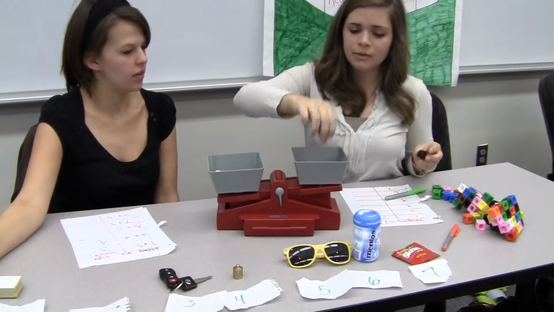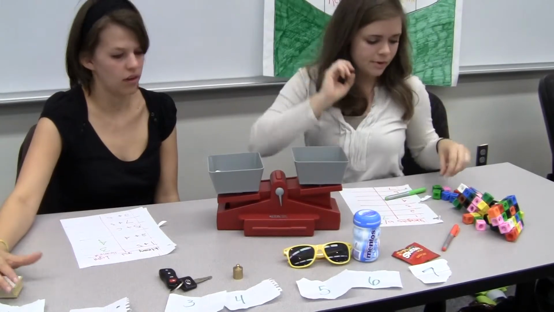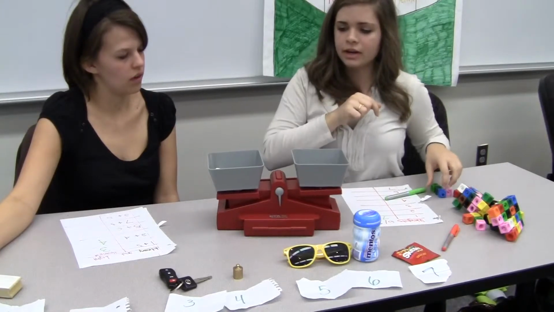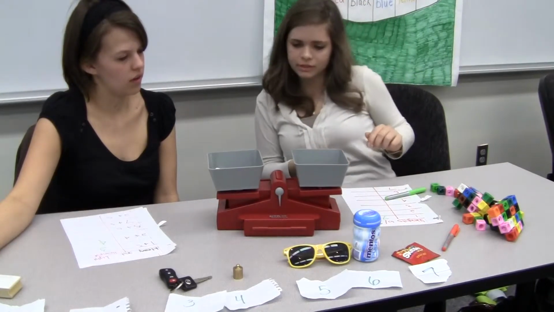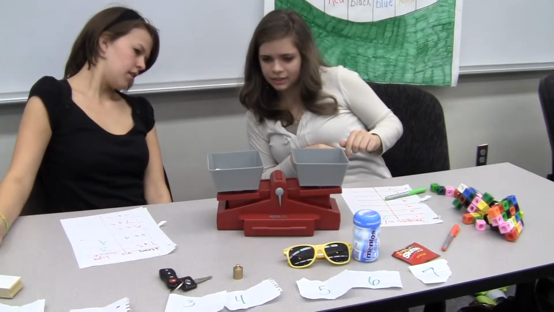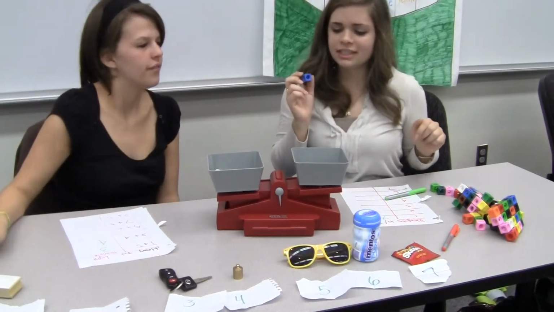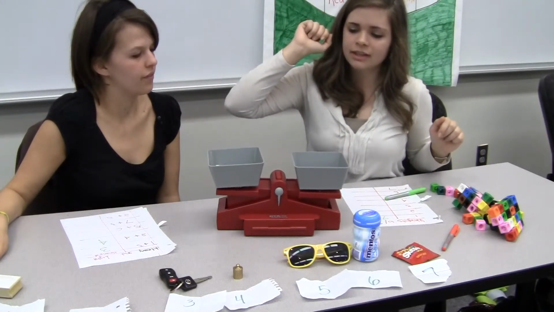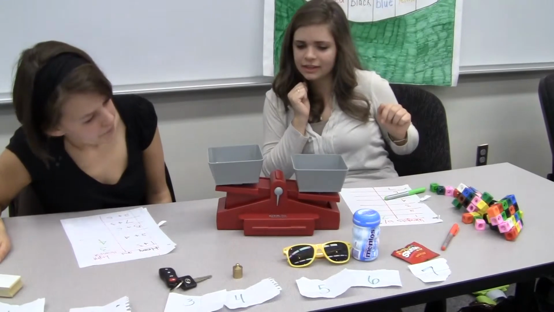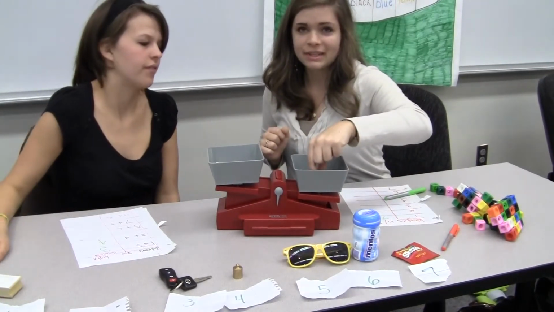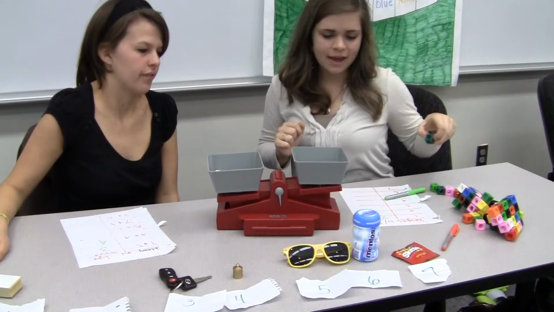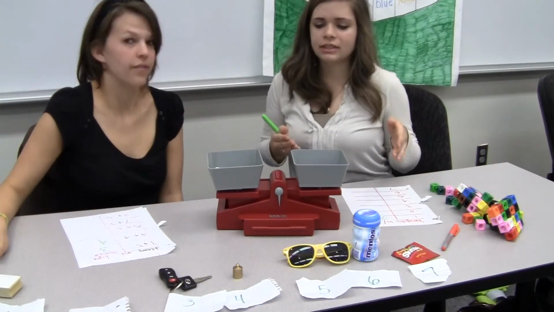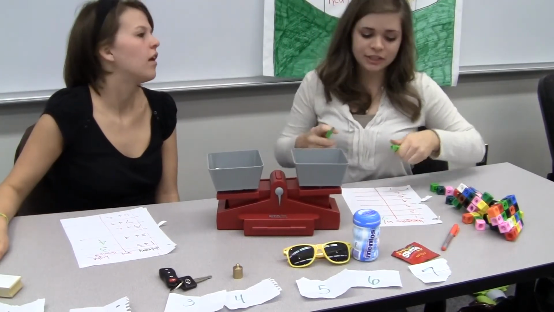We'll start counting. 1, 2, 3, 4, starting to move. Let's just see if 5 is too many or not. Nope. It looks like 5 is too many, so we'll take one away. Wait for it to balance. So it looks like 4 blocks is the same weight as object number 2.